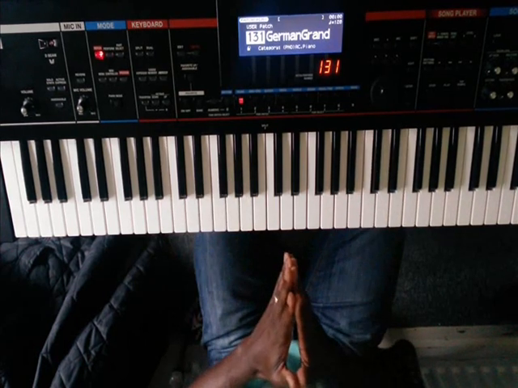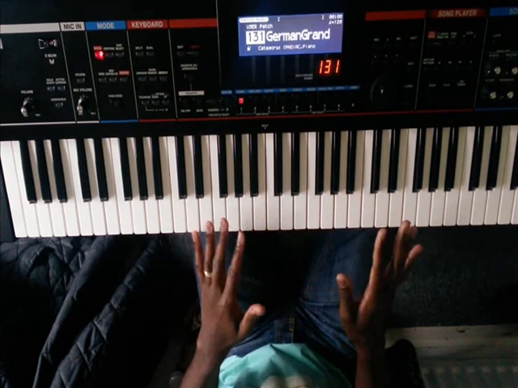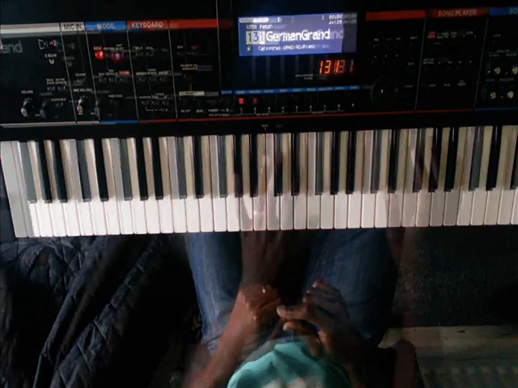And that, in a nutshell, is the difference between using a diatonic scale and a chromatic scale.